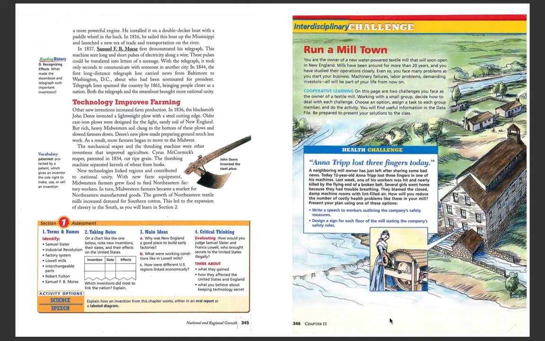Other new inventions increased farm production. In 1836, a blacksmith named John Deere invented a lightweight plow with a steel cutting edge. Older cast iron plows were designed for the light sandy soil of New England, but the rich, heavy Midwestern soil clung to the bottom of these plows and slowed them down.